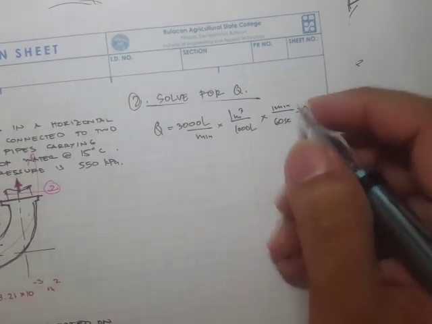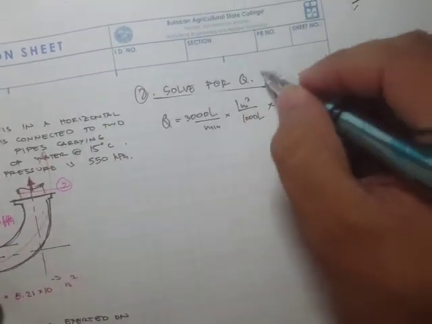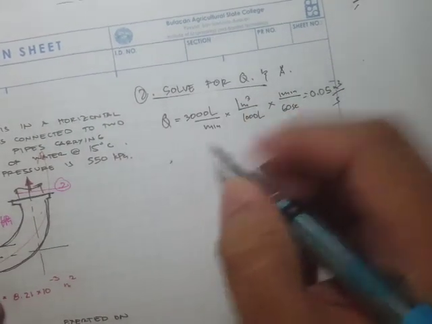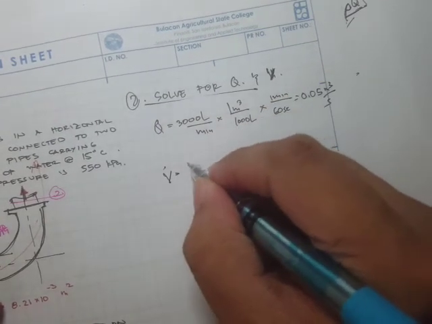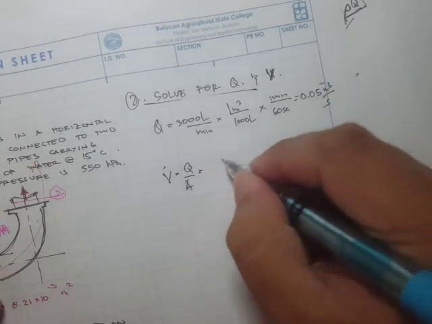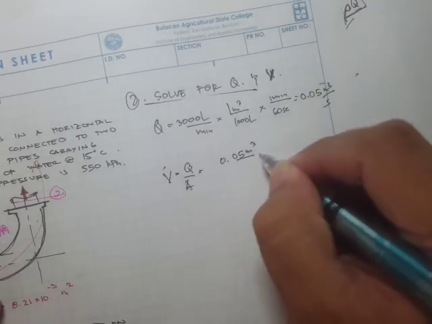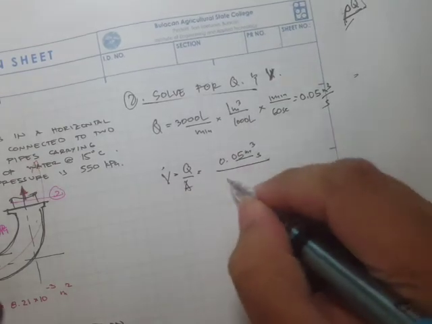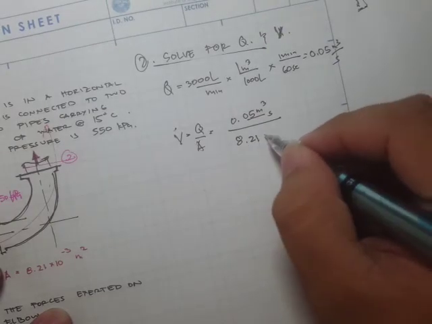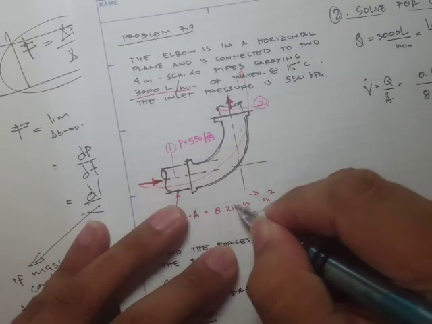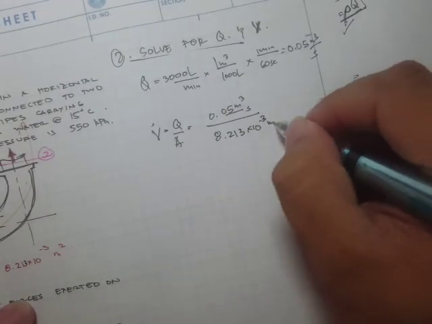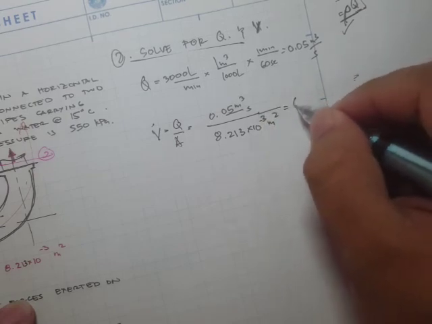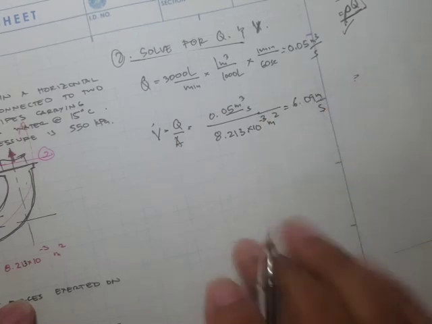Okay, so since we have the flow rate, then we can solve for the area. No, not the area, the velocity. Velocity is just equal to Q over A, and our Q is 0.05 meter cube per second, and the area is 8.21, that's actually 21.3213 times 10 to the negative 3 meters squared. That's 6.09 meters per second.